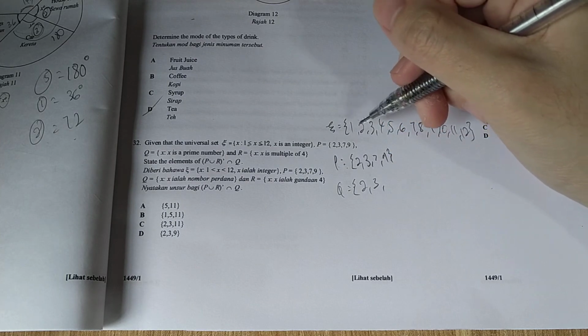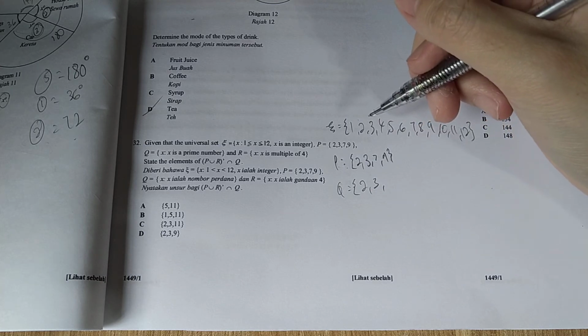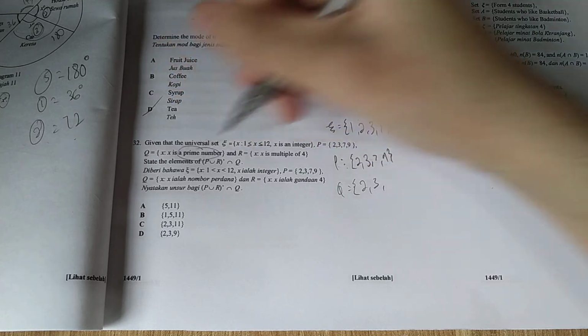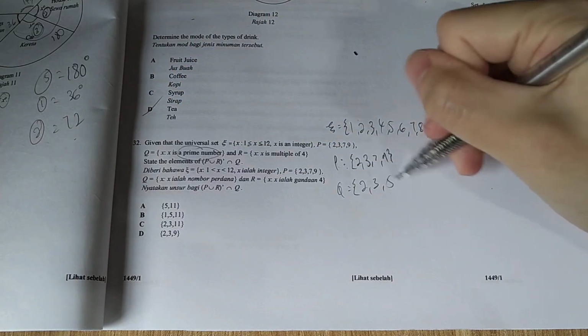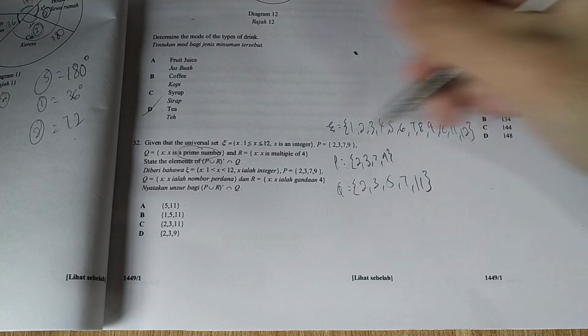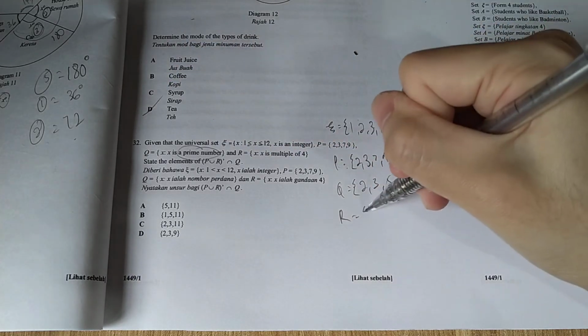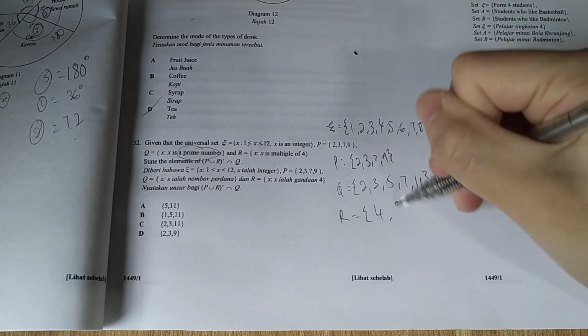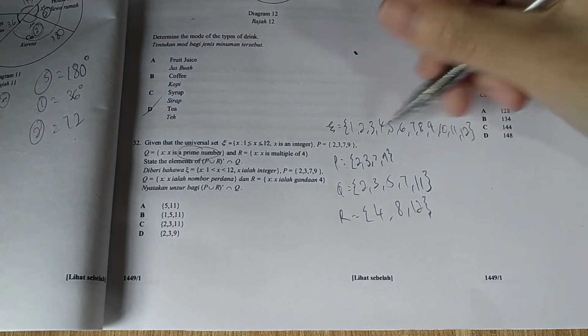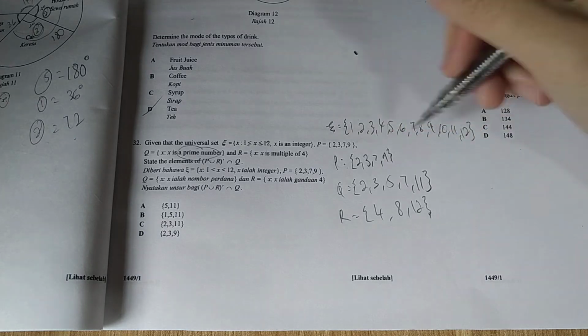Please. Okay, there are still like, how to say, 15 more days until SPM, and you don't tell me you don't know what prime number means. Okay, so 2, 3, lagi 5, 7. 8 is not, 9 is not, 10 is not, 11. Alright, like this. So that's Q. What is R? Multiple of 4. Multiples of 4 will be 4, 8, 12. Right? You only write numbers that muncul in the universal set.